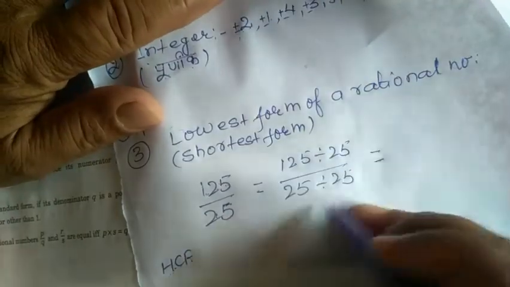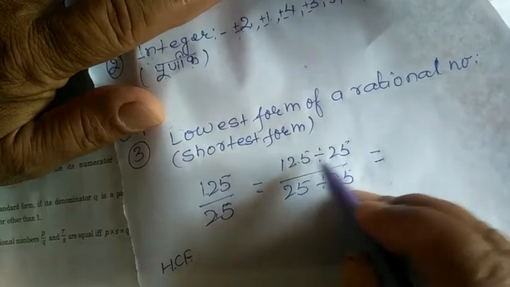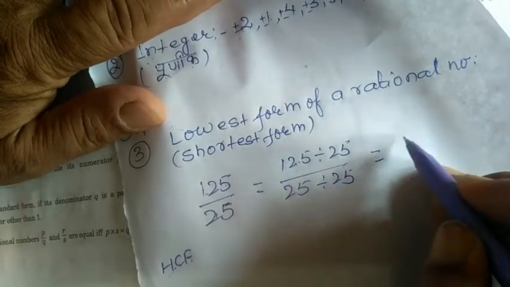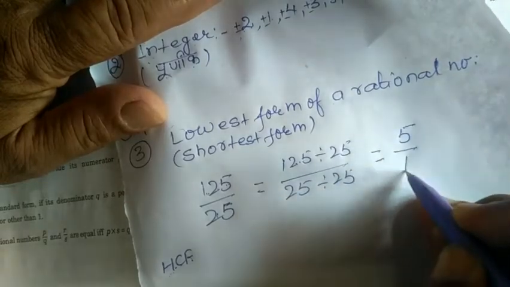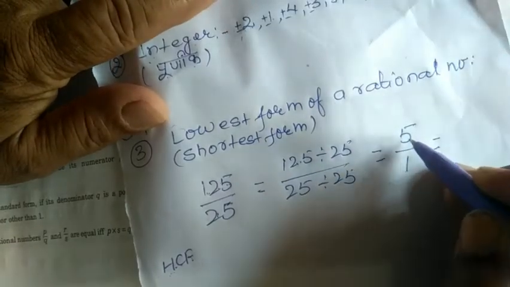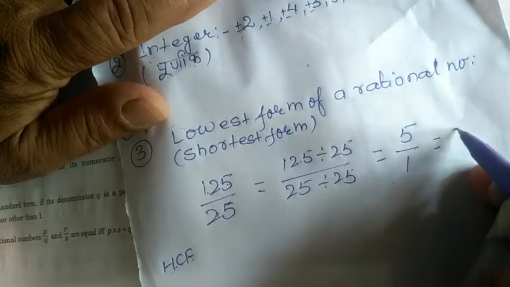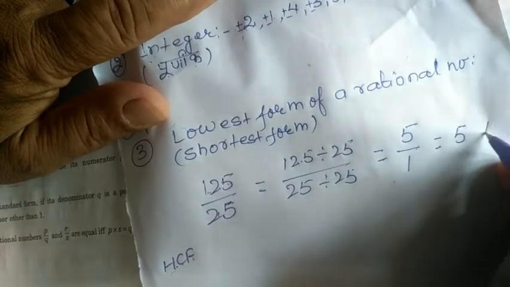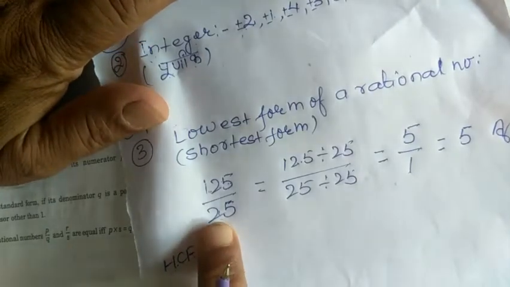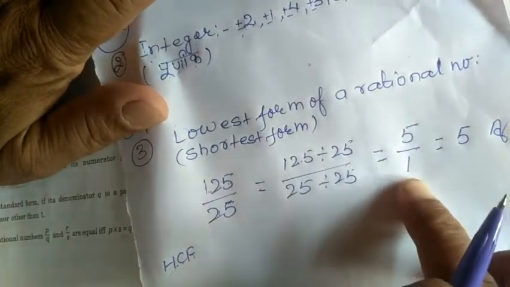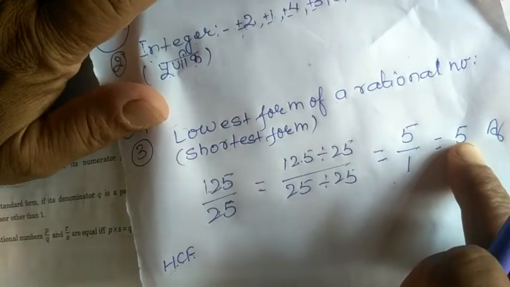Now what do we get here? 125 divided by 25 gives 5, and here we get 1. So 5 by 1 we can't write, we just write 5. So this rational number has the shortest form like this, 5 by 1 or 5.